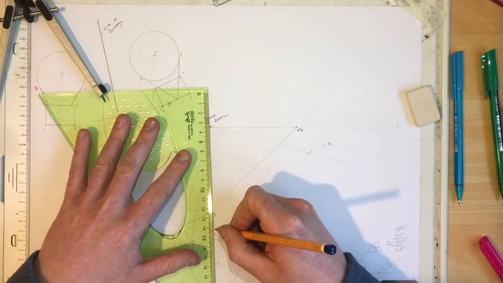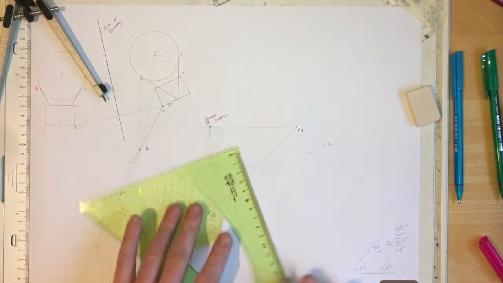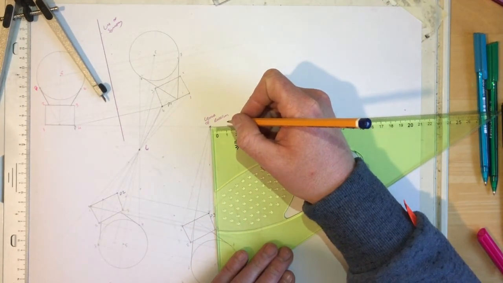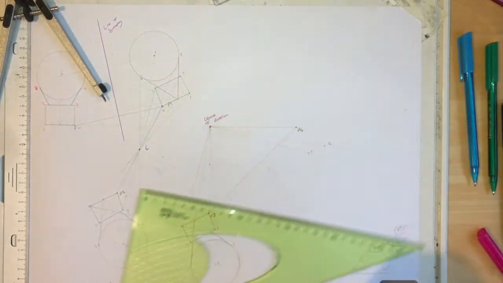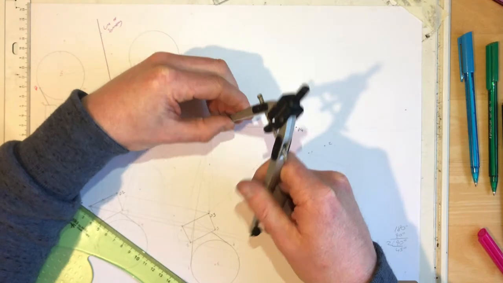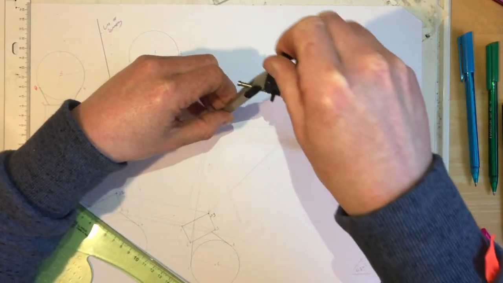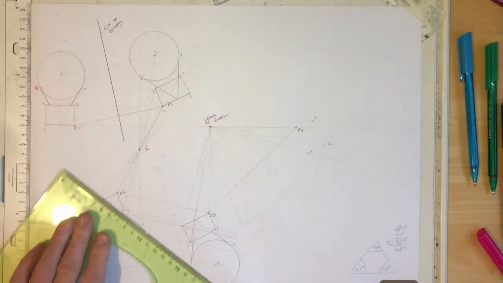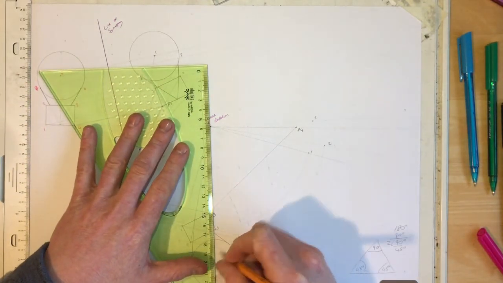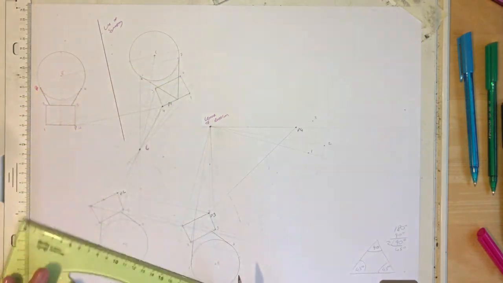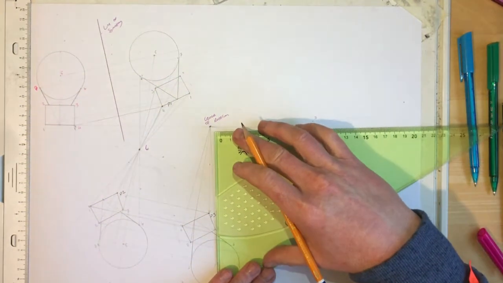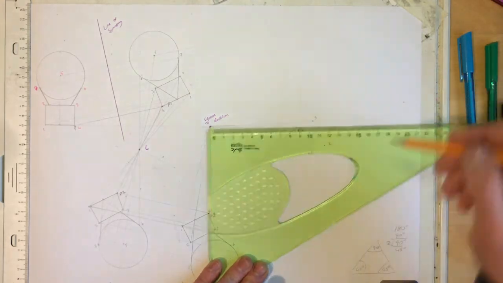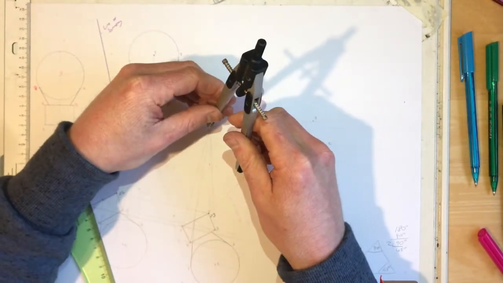Join up point 3. Rotate it around. Point 5 then. Rotate around point 5.